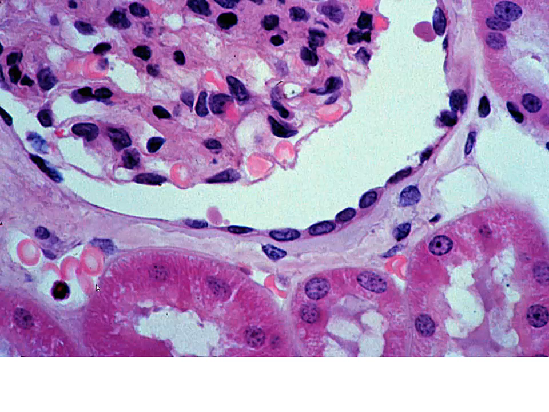Here's a nice view looking at a renal corpuscle, basically the parietal layer of Bowman's capsule. Out on the outside, we're going to have our visceral layer, our podocytes. And here you can see red blood cells present in the capillary loops of the glomerulus.